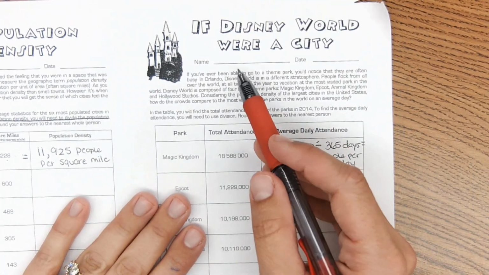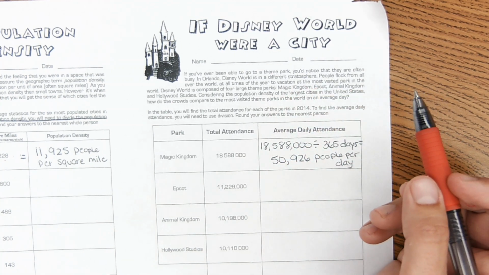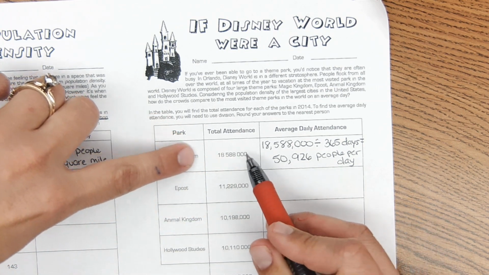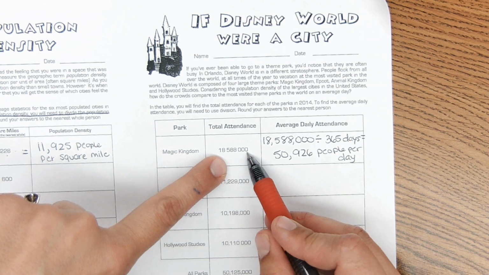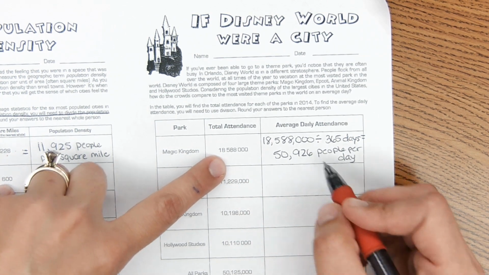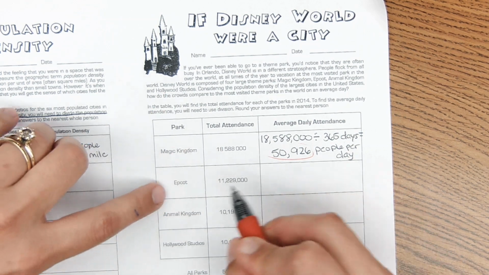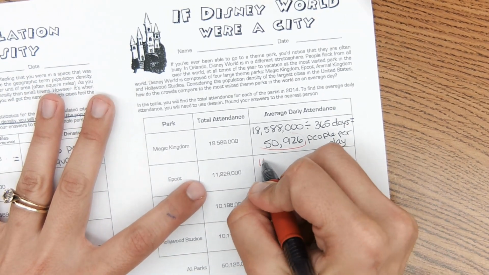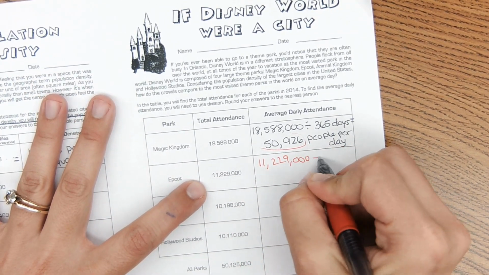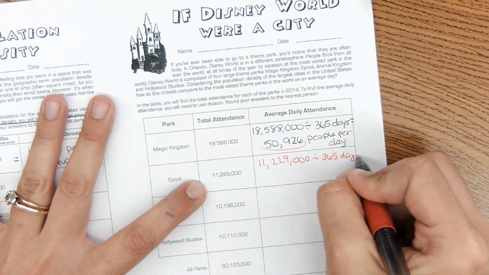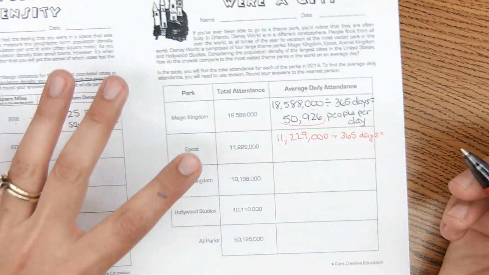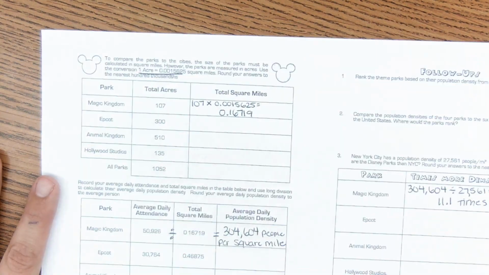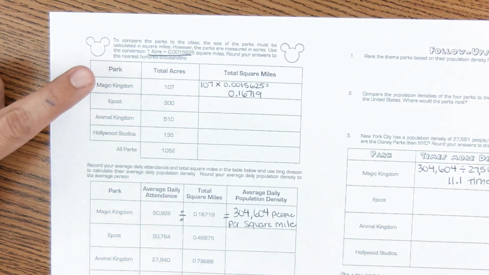Then over here, if Disney World were a city, what would the population density be, or how many people would be in the park per day? So here it says the total attendance of Magic Kingdom for the whole year, and then you divide that by the number of days per year, and you get about 50,000 people per day in Magic Kingdom. So Epcot, it tells you how many people attend that park per year. You're going to take that number, divide it by the number of days per year, and then you'll get the number of people that go to Epcot per day. So far, so good? Okay, then if you have this side of it, now you're going to start looking at the square mileages for the park.